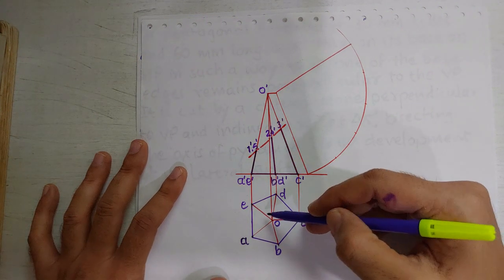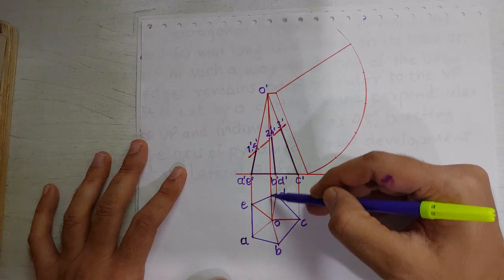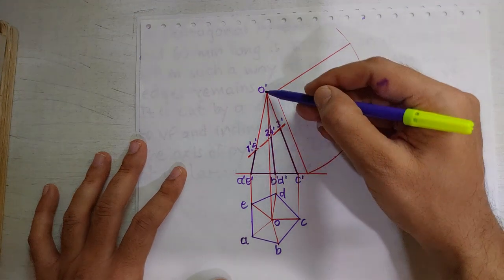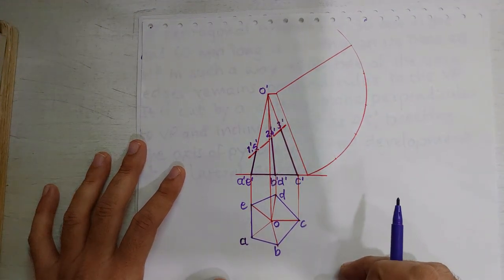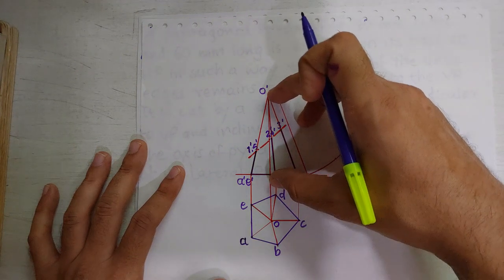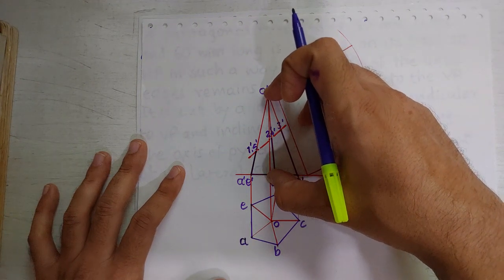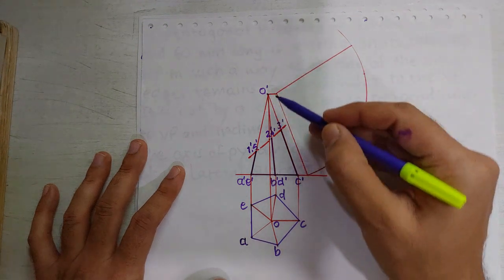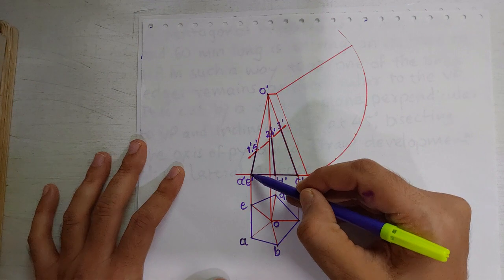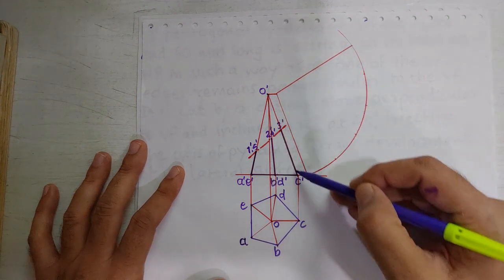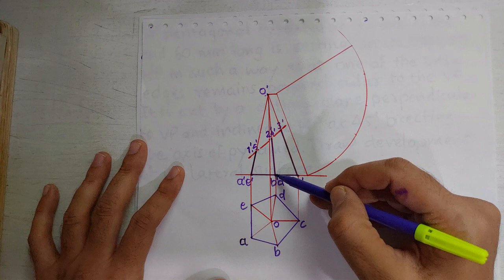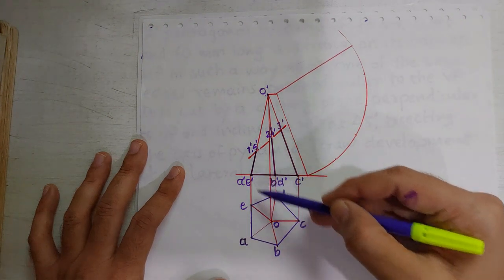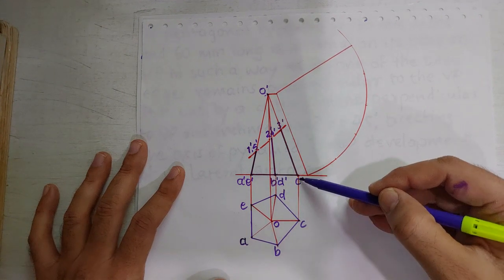Then I will take a projection from point O here, and that will give me the axis of the pyramid in the front view. Whatever height of the pyramid is given, I will put that height on this line, right? That is how I will get point O prime. Then I will connect this point to this point, this point to this point, and this point to this point. Basically these are the points which we obtain by taking projections from the top view.